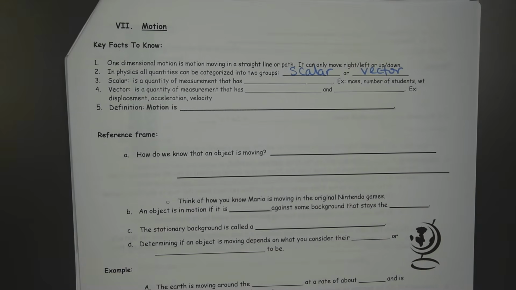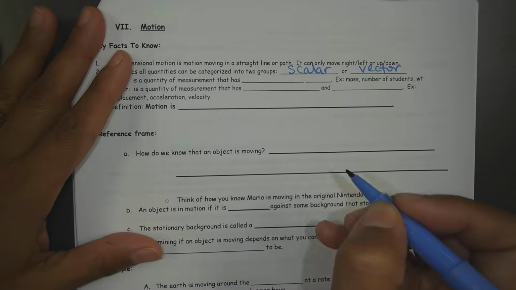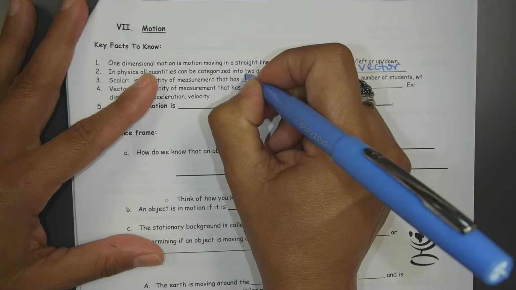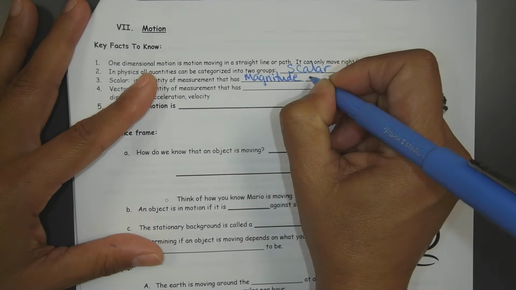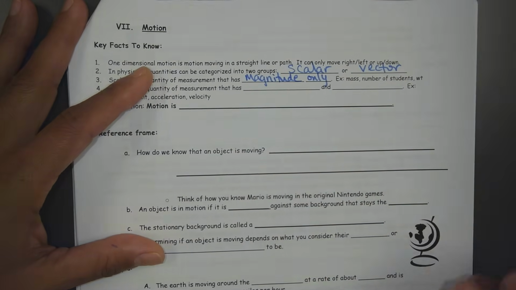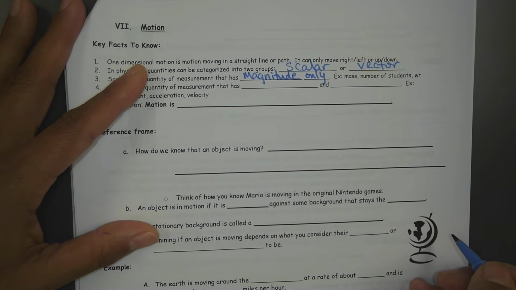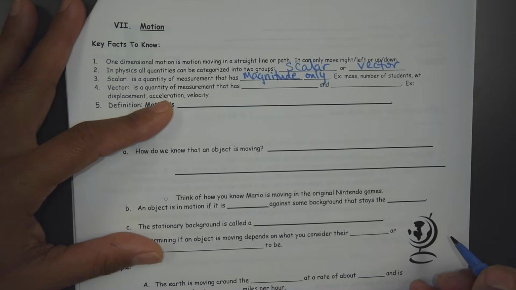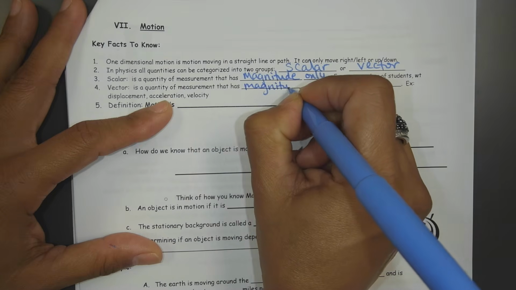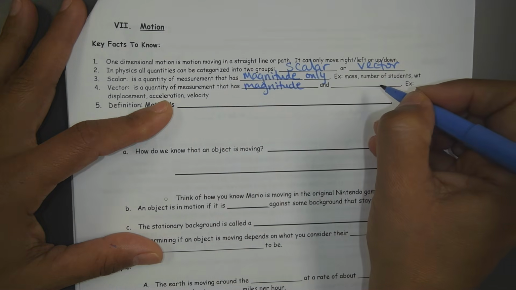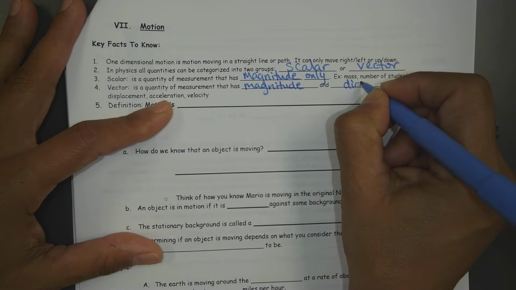So a scalar is going to be a quantity that has magnitude only. Magnitude only. A vector has not only magnitude, but it also has direction.